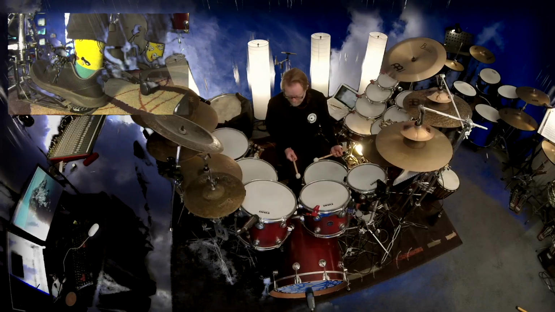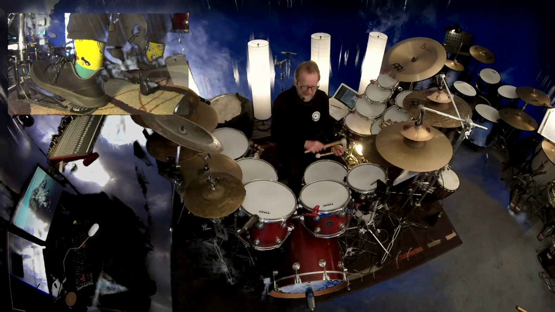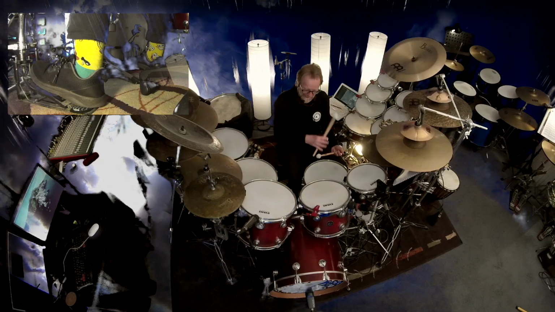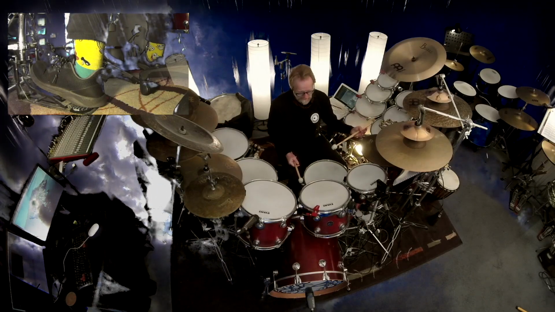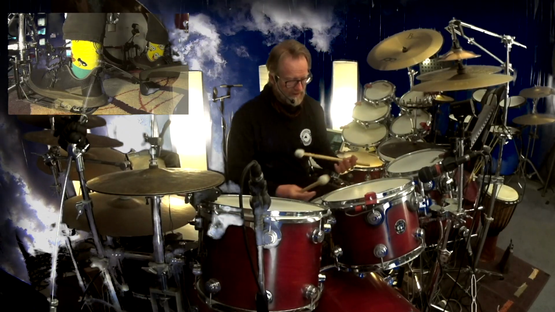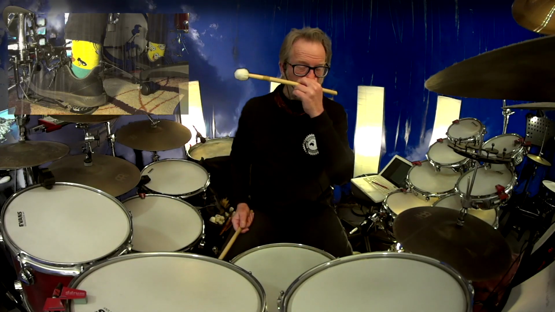What sometimes happens is that you might be playing a simple figure, and then you overlay the figure with another figure, which is in itself fairly straightforward. And next thing you know, you've got something fairly complex happening here, you see. One of the things I did just then, within all that cacophony, was a 3 against 4 polyrhythm.